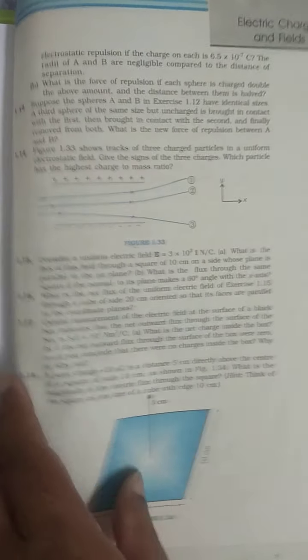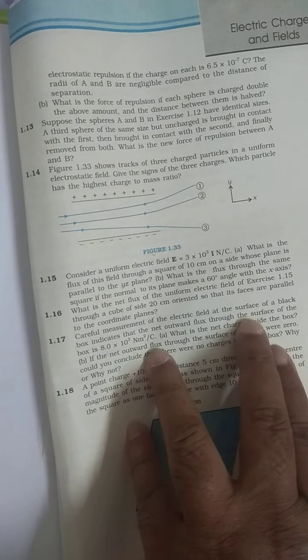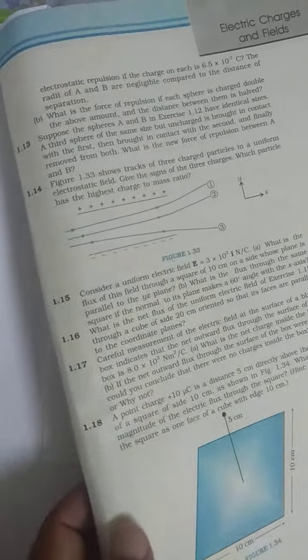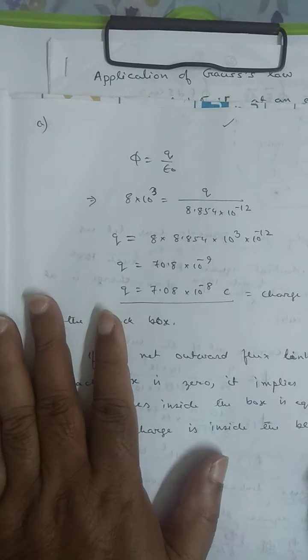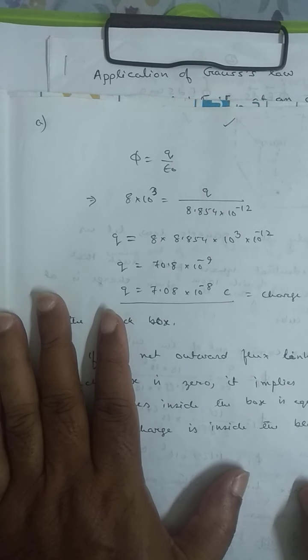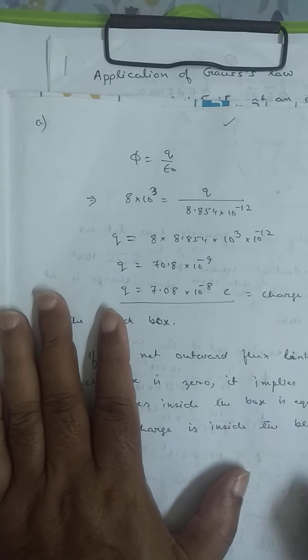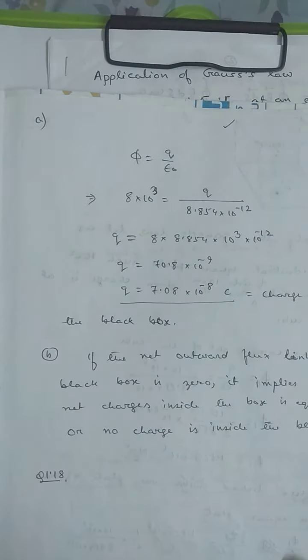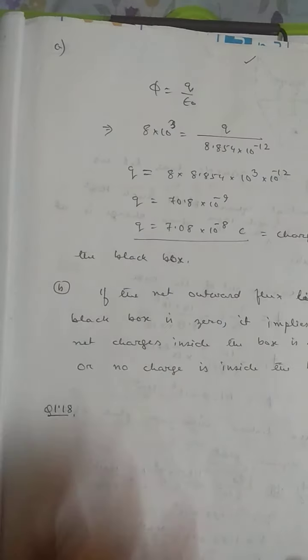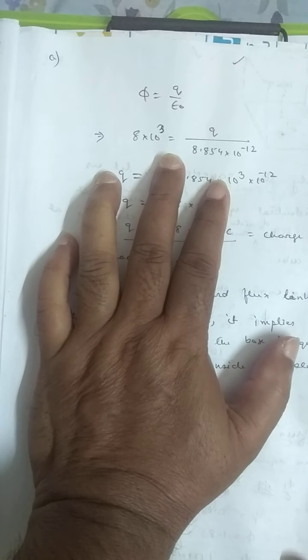So what does the question say? The question says that the total electric flux linked with the surface of a black box, the name black box has no meaning, it is simply a cubical box. And what is the electric flux linked with the cubical box? It is 8 into 10 to the power 3.